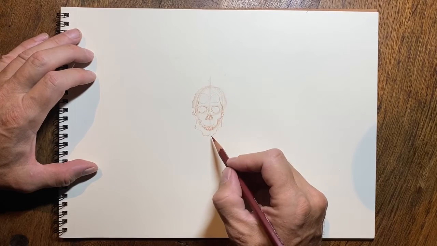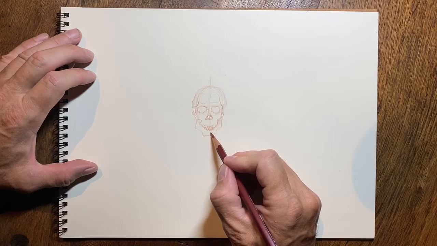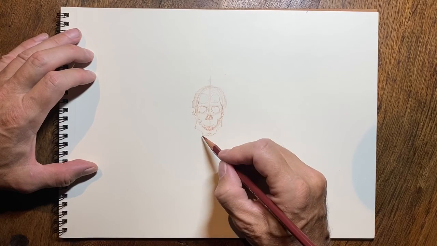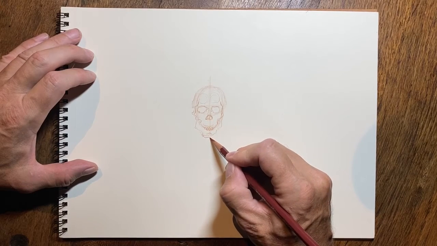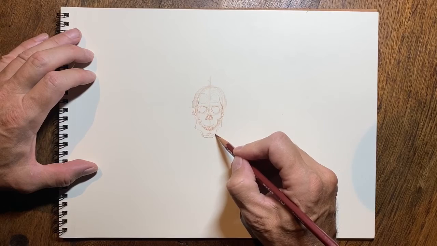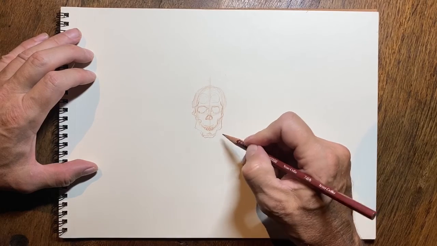just to give an indication. Then something that separates the humans from the greater apes is we have an indentation here. We have a chin. Humans have a chin. And then we have this lower section. Then we have the mandible.